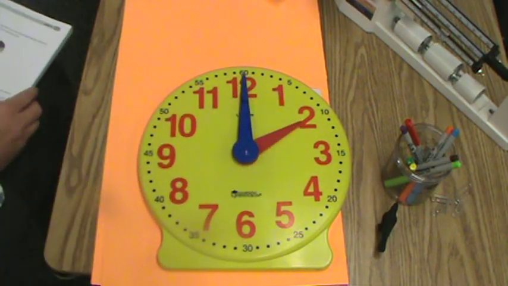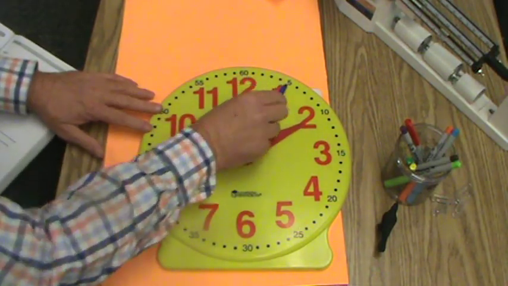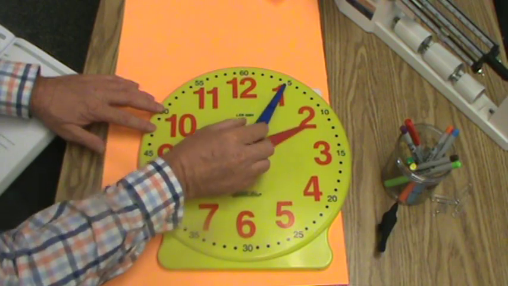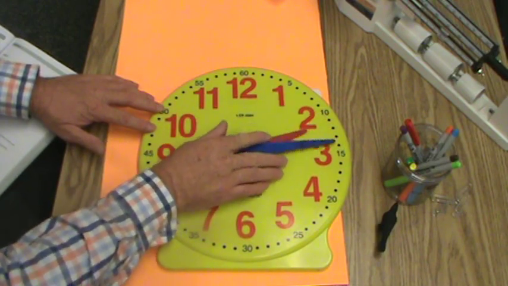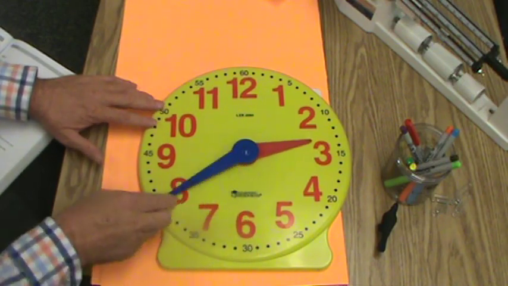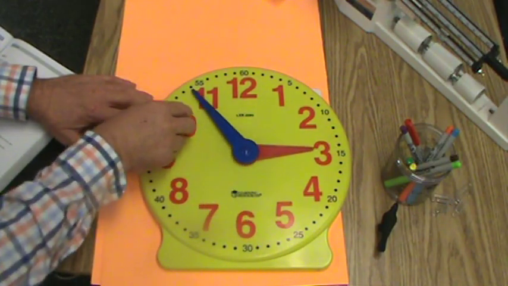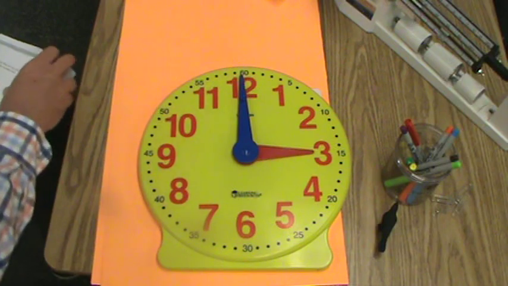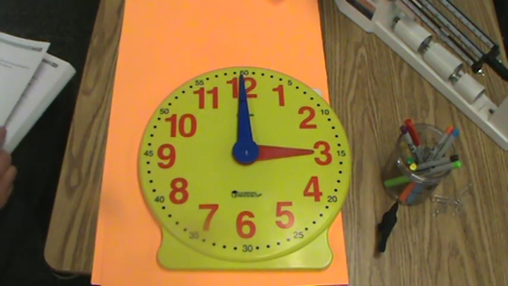Now it'd be 2 o'clock. So we can look at this again. 205, 210, 215, 220, 225, 230, 235, 240, 245, 250, 255, 3 o'clock. That's how it works, ladies and gentlemen, boys and girls.